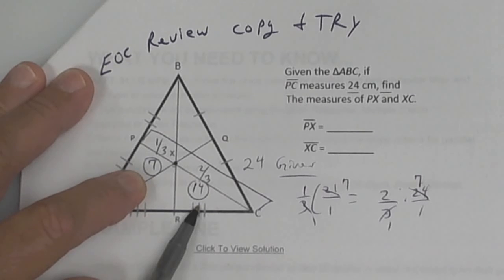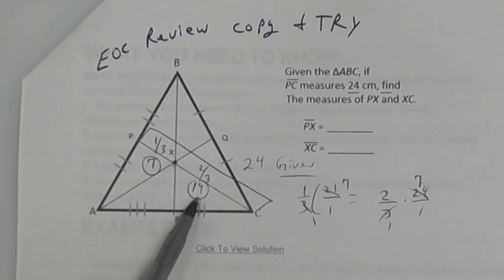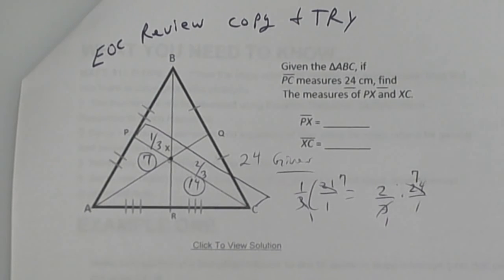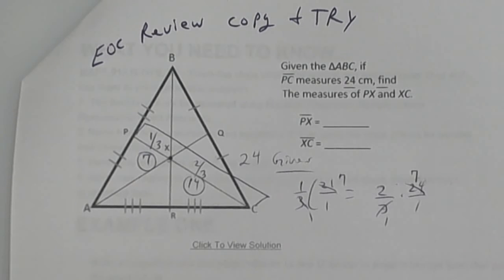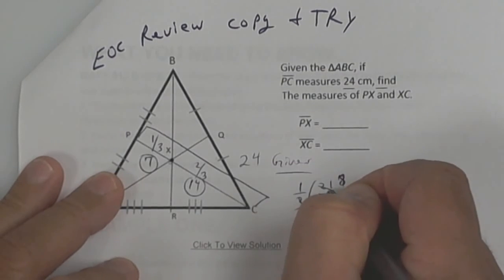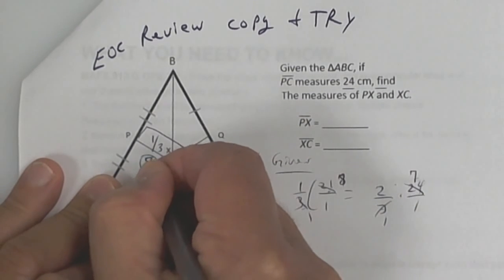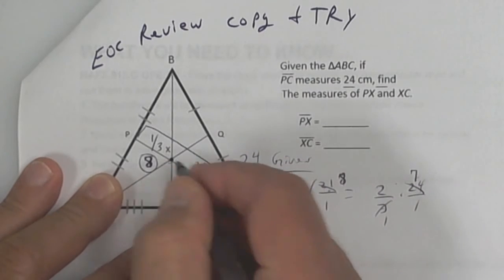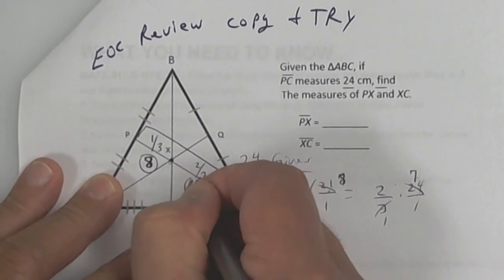24, that's 14. And 3, 7, and that's adding up to 21, not 24. So let me rethink this. The whole thing is 24. Oh, it should have been 8. Okay, sorry. 3 goes into 21 8 times. My fault. And 8 times 2 is 16, so that should be 16.